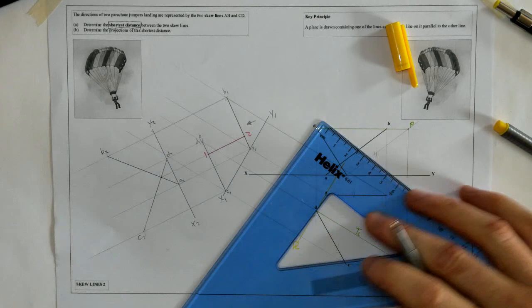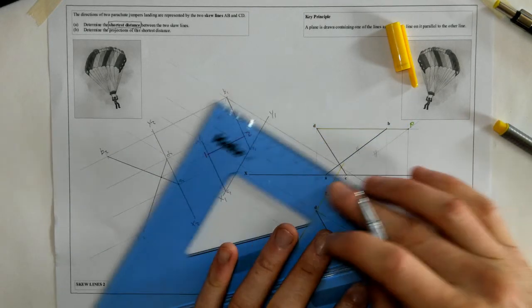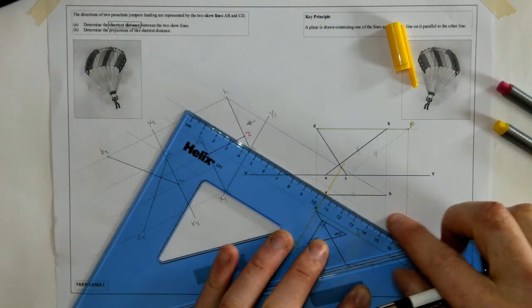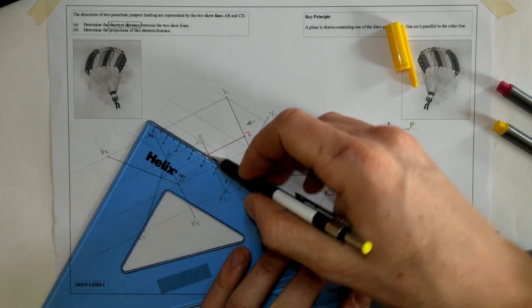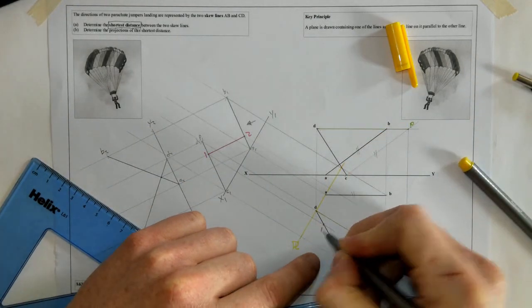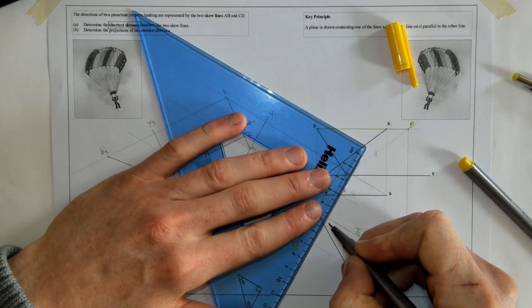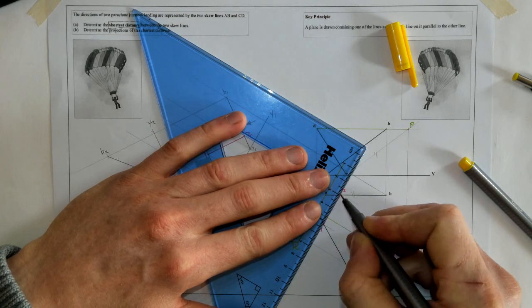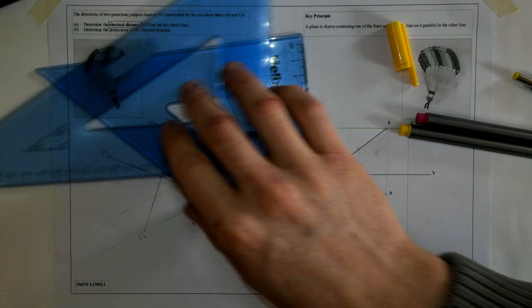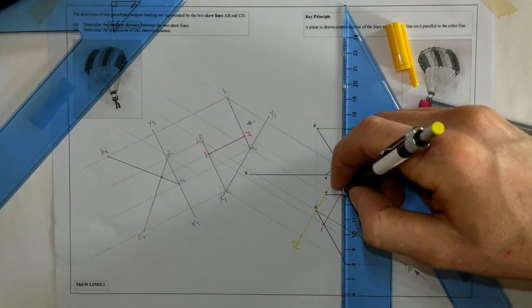And then all I'm going to do is project those 2 points back through the views. So point 2 is on the line AB, point 1 is on the line CD. And I will label there 1, 2, and I will draw that line in. And then I will bring them straight up my elevation.